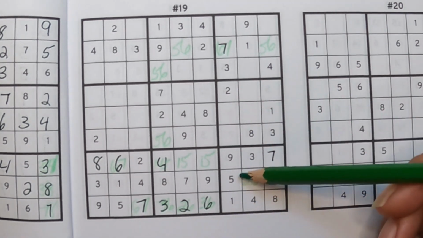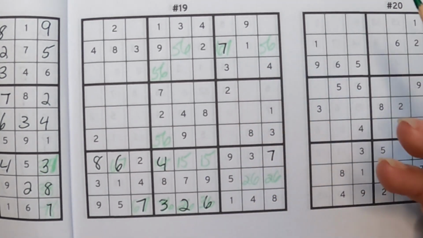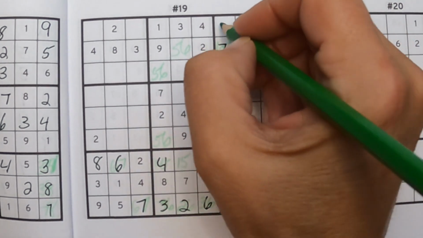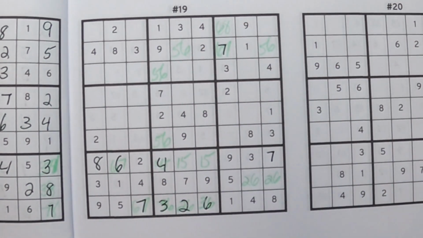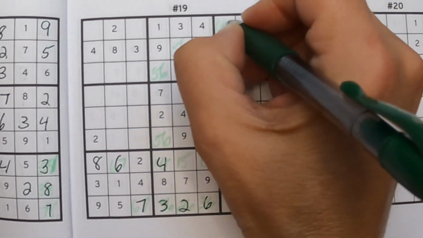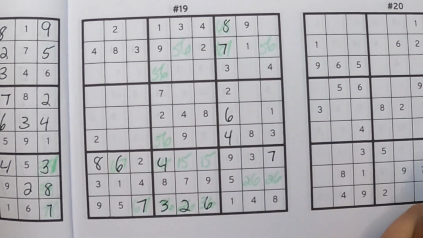We look at this column, we're missing 4, 6, and 8. We've got the 4 here, so 6, 8. 4 and 8 here. So this is our 6, 8, 4.